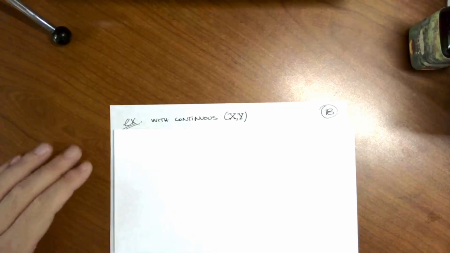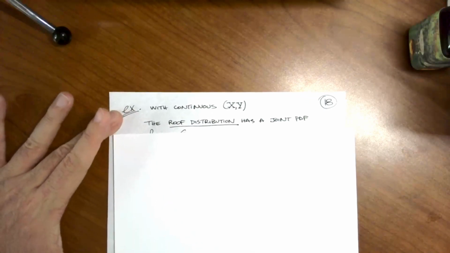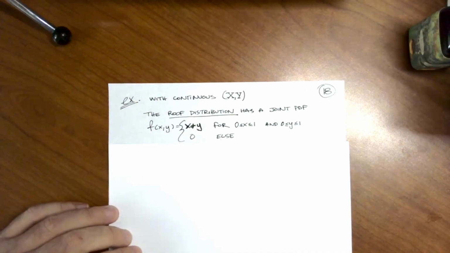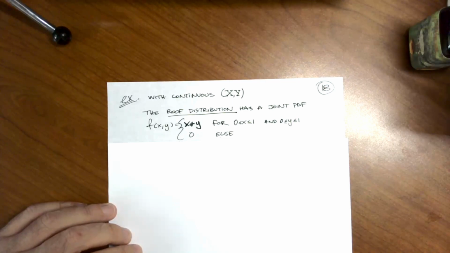So having seen the example of the discrete random variables x and y, let's move on to an example of a continuous pair of x and y's, and I'm going to introduce a functional form, a joint PDF effectively, that we're going to be working with a lot, and you're going to see in a variety of examples moving forward. The distribution that I'm going to utilize is called the roof distribution, and that's based on the three-dimensional shape that it has.